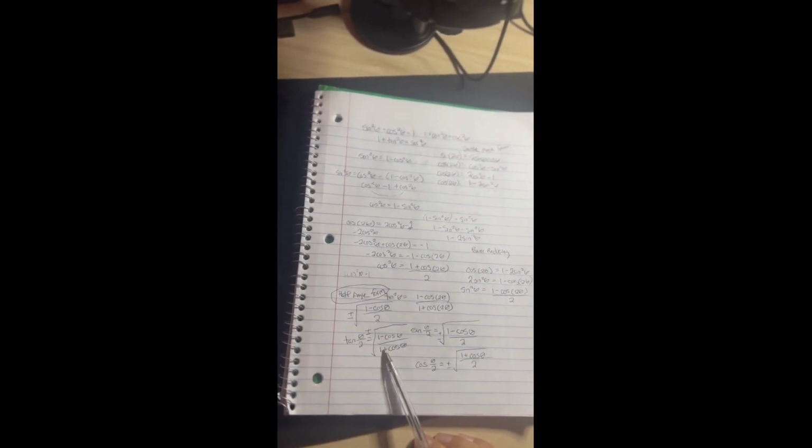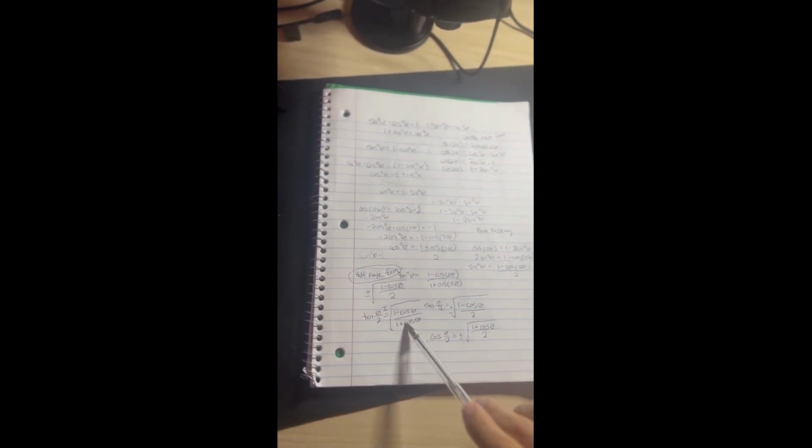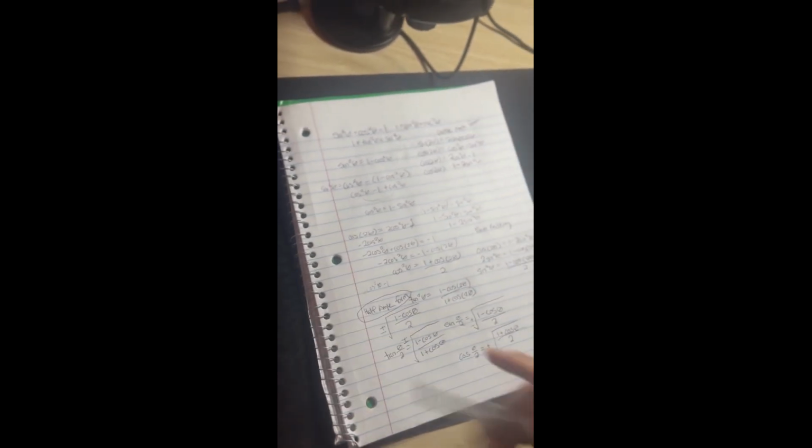All you do is stick the sine right here and take this off, and take this, stick the sine right here, and take this off. You just take off the plus or minus and the square root. So this will be tangent theta over 2 half angle. One will be 1 minus cosine theta over sine theta. That is the second one.